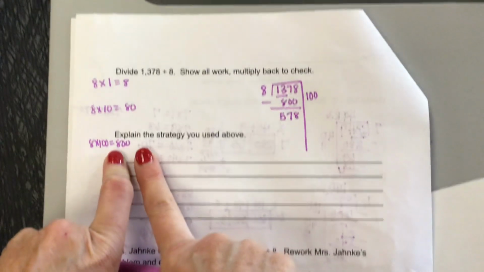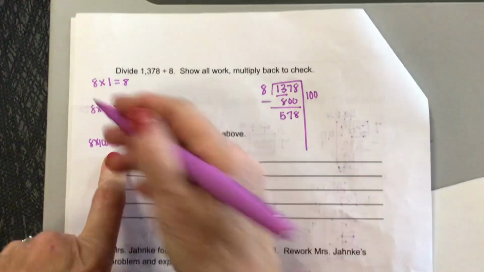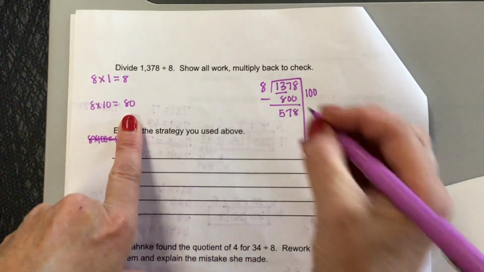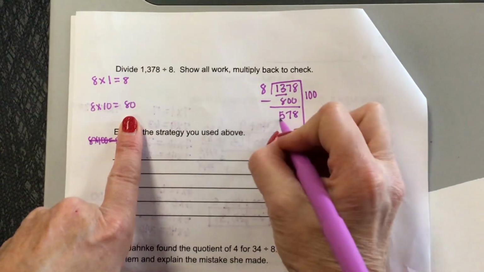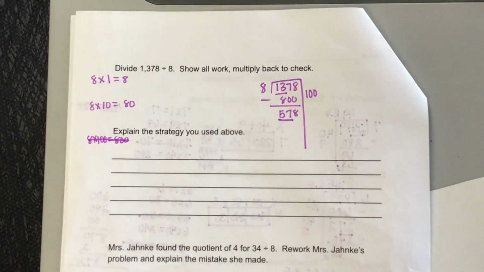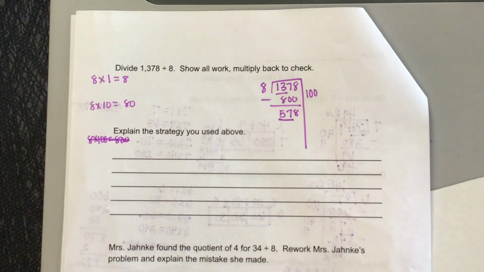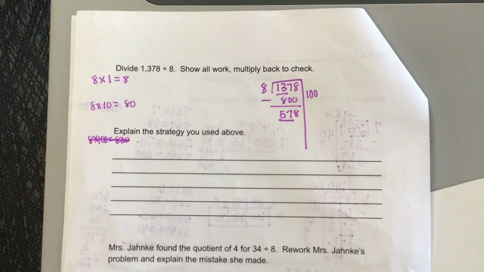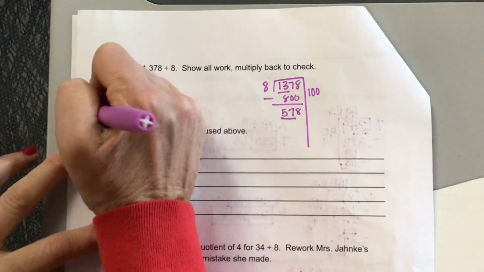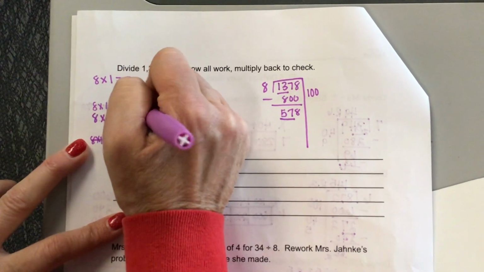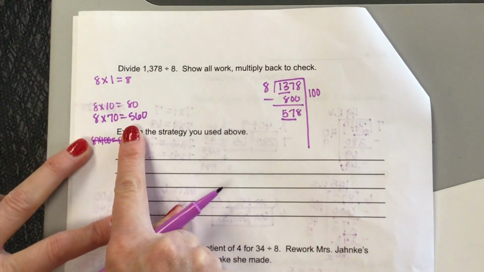Can I subtract 800 again? No. Can I subtract 80? Yes. But can I get closer? Yes. Let's look at that 57. How many times can 8 go into 57 without going over? 8 times 7 is 56, so I can do 8 times 70, and that gives me 560.